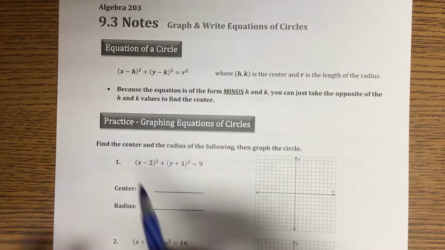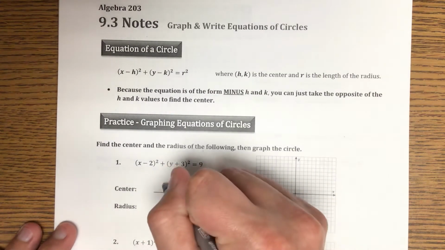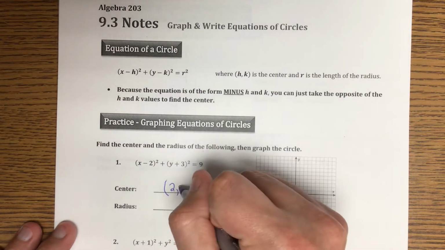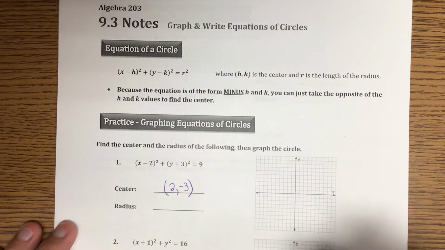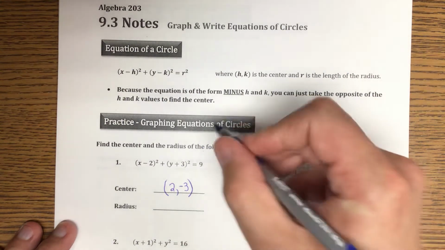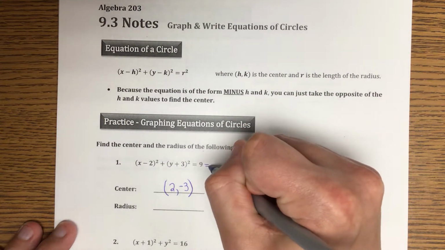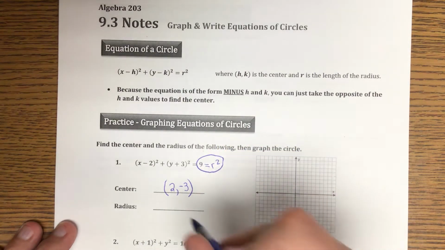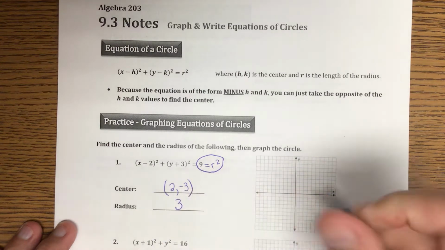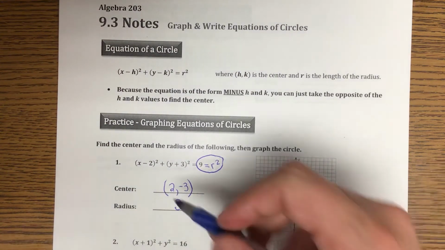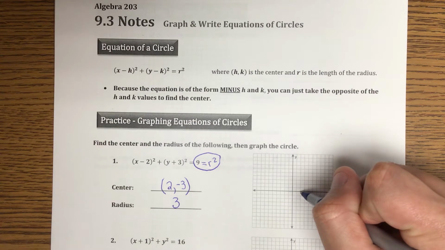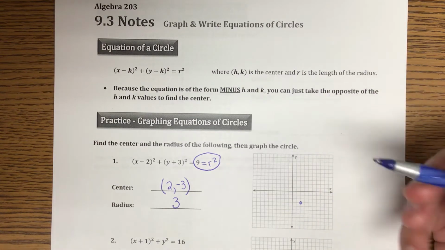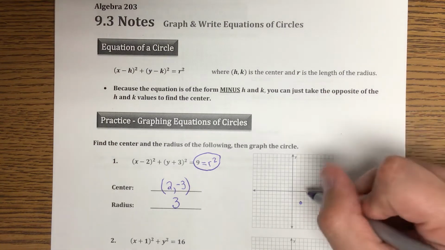So in problem number 1, if this is x minus 2, the center would start with a positive 2. And if this is y plus 3, then it would have a negative 3 as the y value. But since the number right here, 9, represents r squared, take the square root of 9, and that would give you a radius of 3. So what you're going to do is plot the point 2, negative 3, and go 3 units in 4 directions.